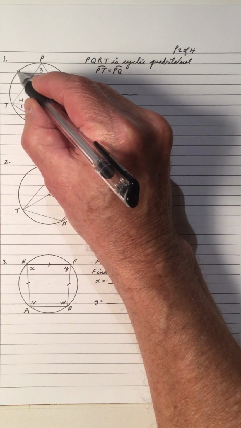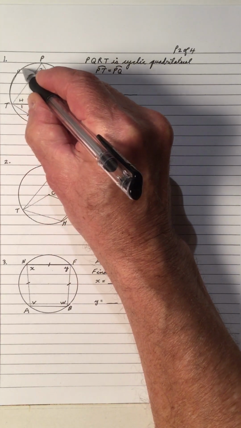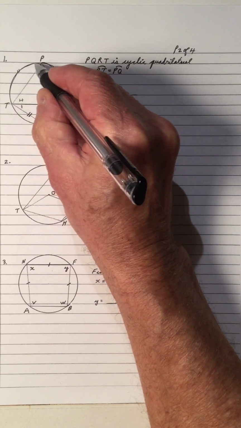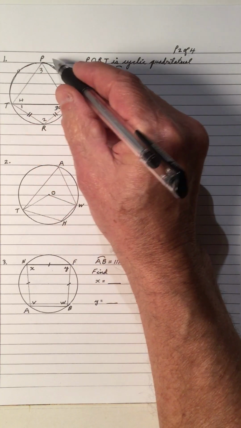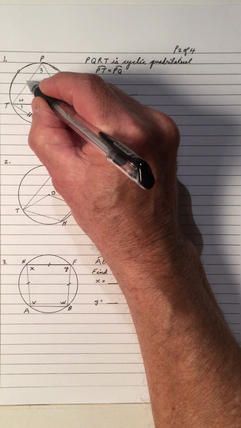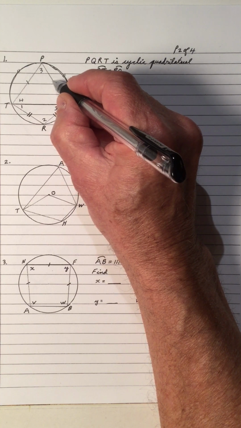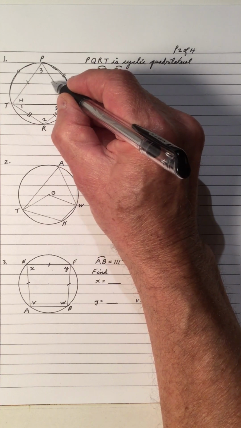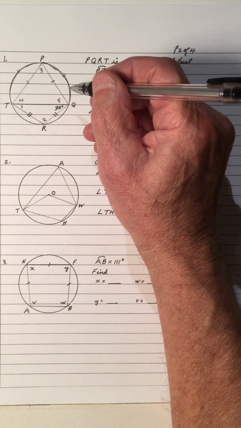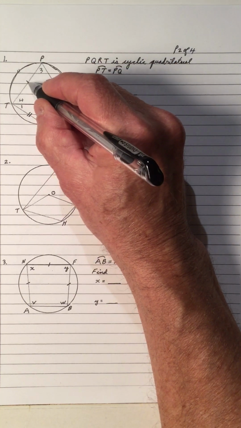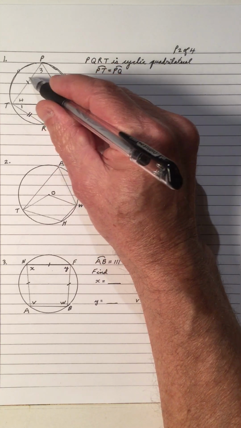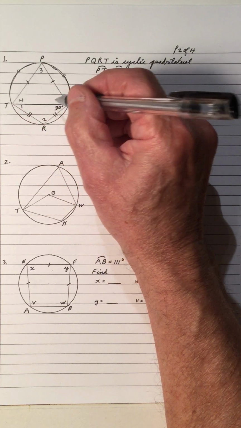We have these 2 arcs right here equal. If these 2 arcs are equal, then the chords that intercept those arcs are equal. So PT is equal to PQ. Equal arcs, equal chords. Okay, let's see what happens. As a result of the 2 chords being equal, we have an isosceles triangle. So we have angle 4 is equal to angle 5.